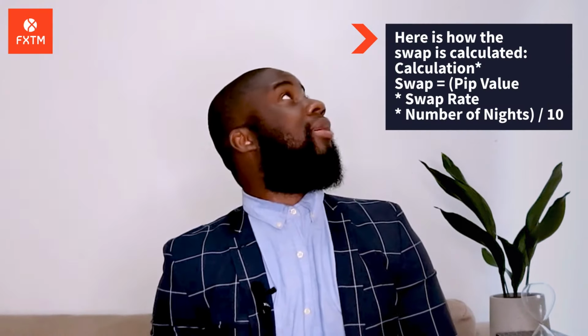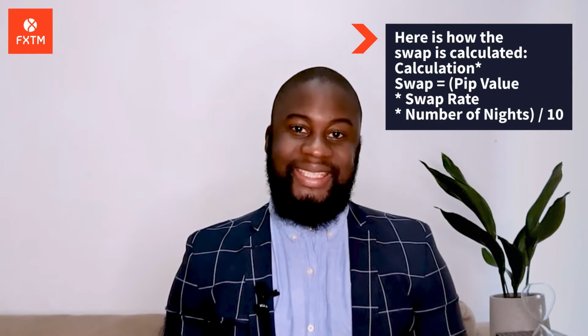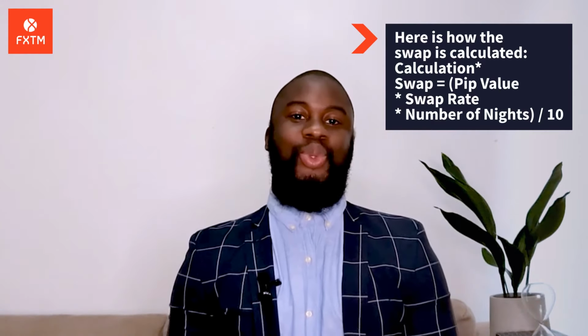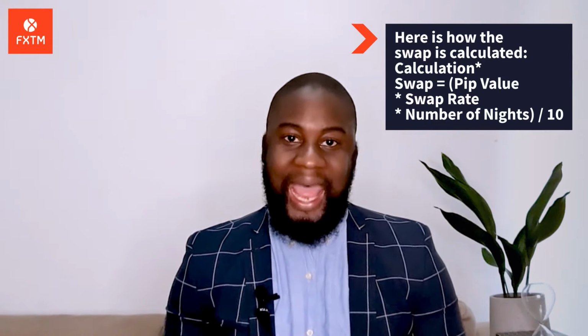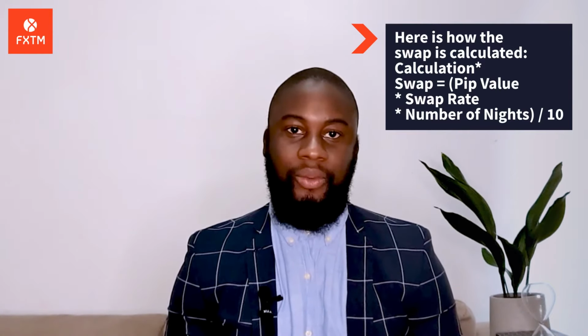Now that you know how swaps work, let's have a look at how to calculate it. Check it out. This is a standard formula that every broker uses, but don't worry, the broker will do the heavy lifting for you and calculate it overnight, but it's still useful to know.